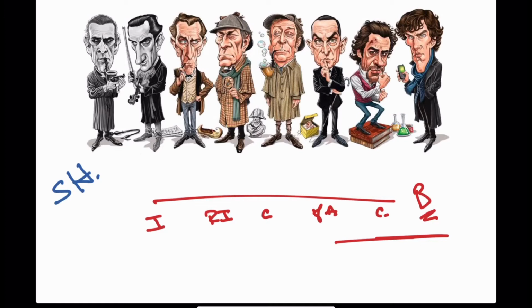Maybe these two characters are the most famous because they are the most recent ones of all the personifications of Sherlock Holmes, but all of them repeat certain stories, because remember that these are different representations of the same character according to the same books.